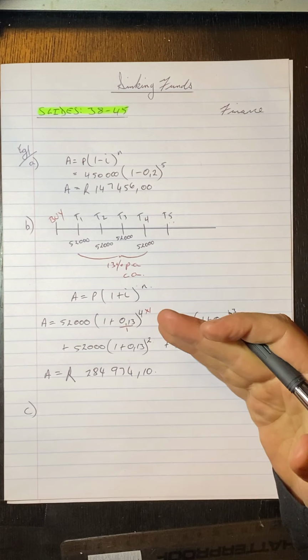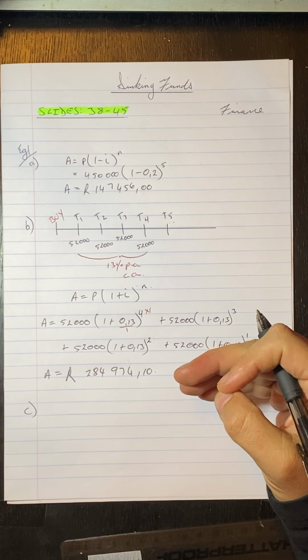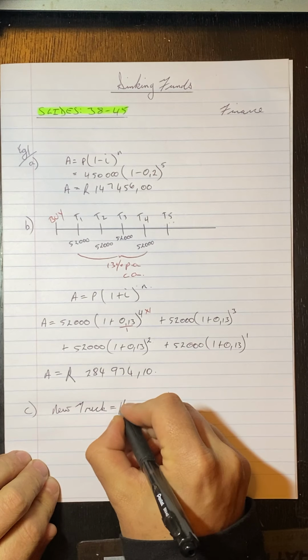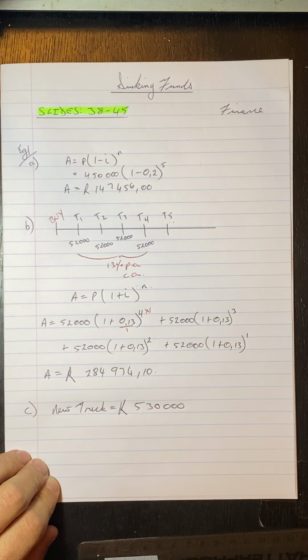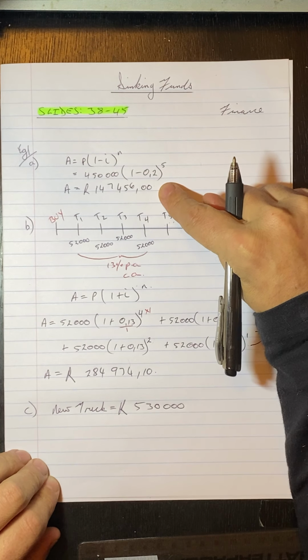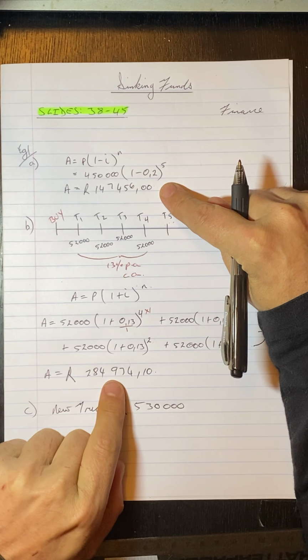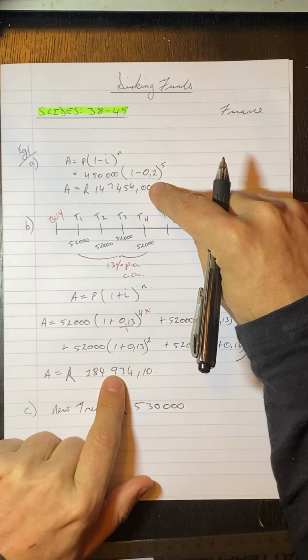Question C says, in 5 years' time, a new truck is expected to cost 530,000 Rand. Okay, so let's just make a note here. New truck would be 530,000 Rand. Okay, how much additional money is required to buy the new truck if the old one is sold for its book value? Now, remember from question A, that is our book value after 5 years. But what have these people done? They've also opened up a sinking fund, so they also have this money available to them.